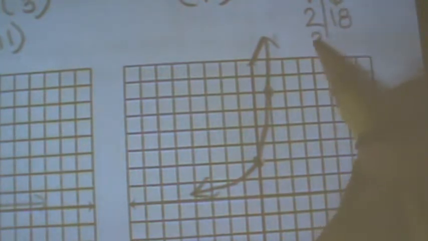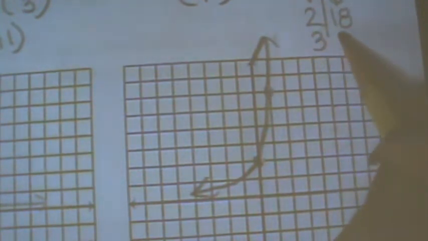Can you give me the next point? 2, 18. And what's the next one? 3, 54. Can you tell me the pattern here? These are all going up by 1, but what are these doing? These are being multiplied by 3. So that's how you know if it's an exponential problem.